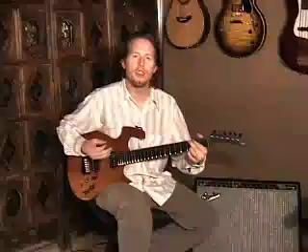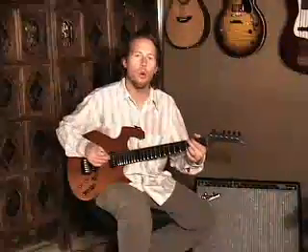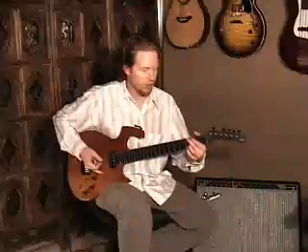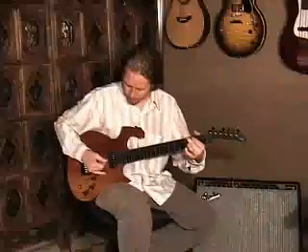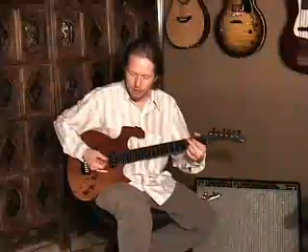On the G major, it's a 6-string root note chord. So what we're going to do here is strings 6, 4, and 3 with downstrokes, and then strings 1, 2, and 3 with upstrokes. Sounds like this. And a close-up of that.